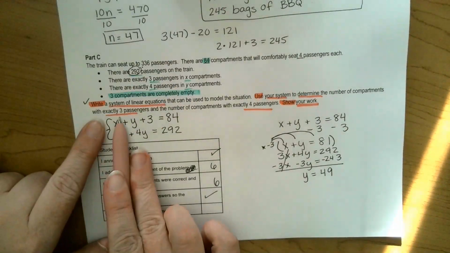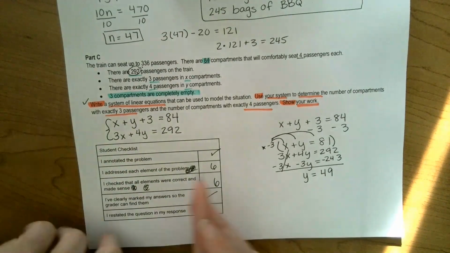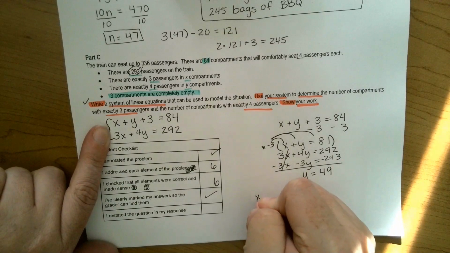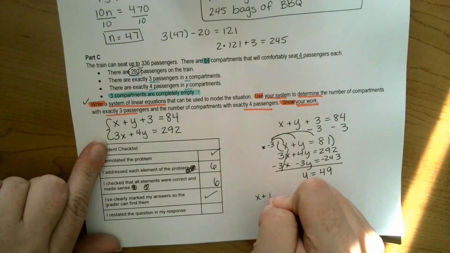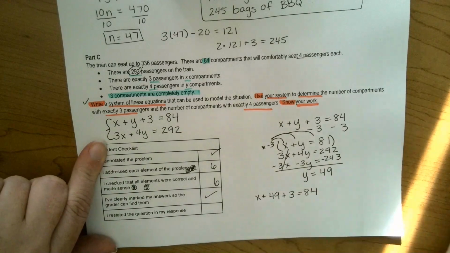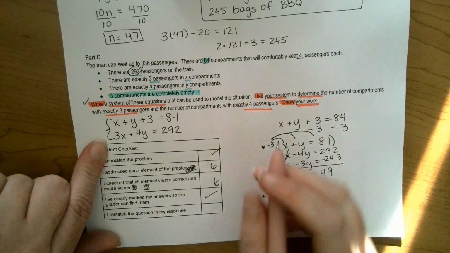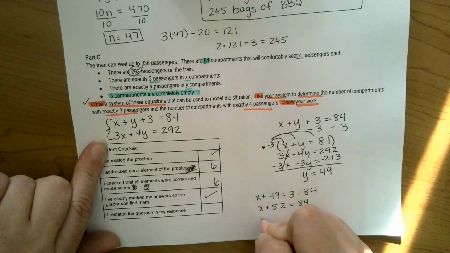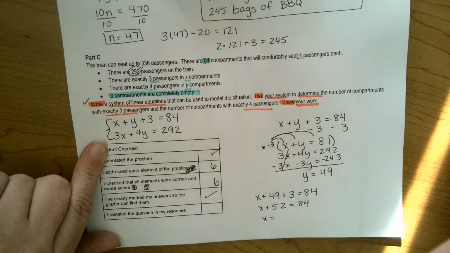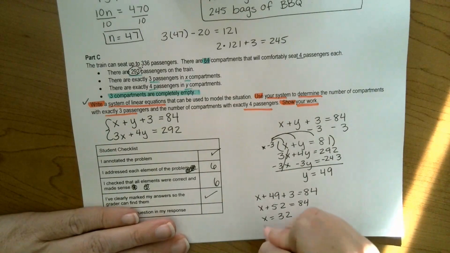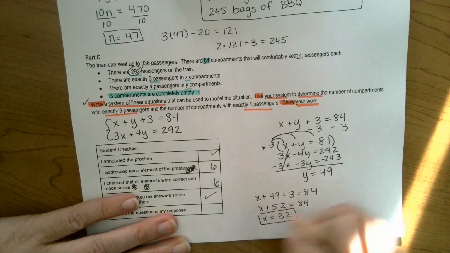Now I need to know how many have 3, so I need to figure out my X value. I'm going to come back to this equation. X plus, instead of Y, I'm going to put in 49, plus 3 equals 84. 49 plus 3 is 52, so X plus 52 equals 84. We're going to subtract 52, and 84 minus 52 is 32. So I have X is 32, Y is 49.